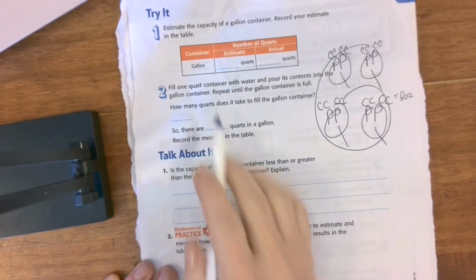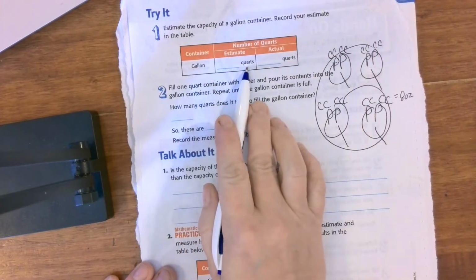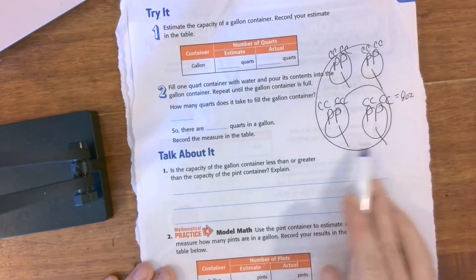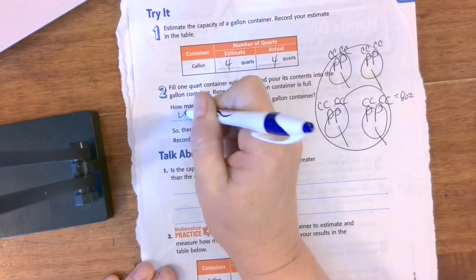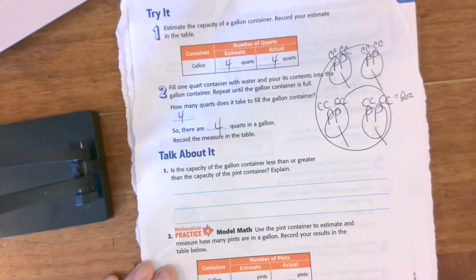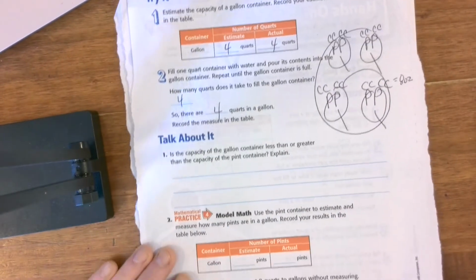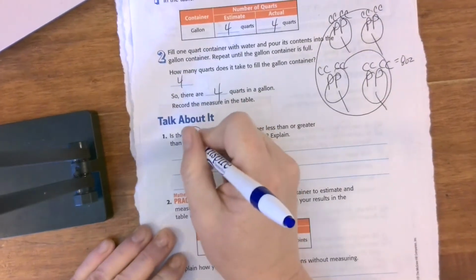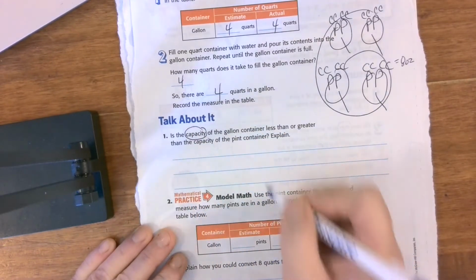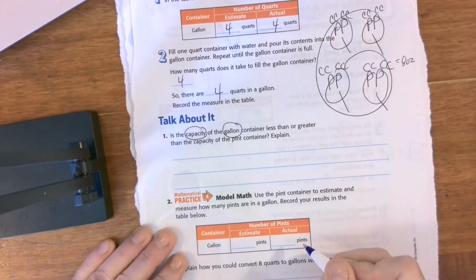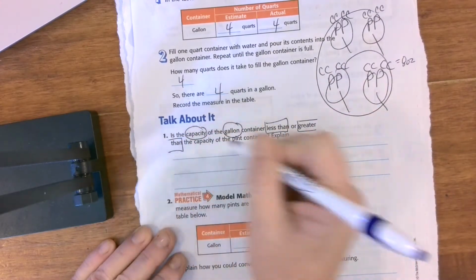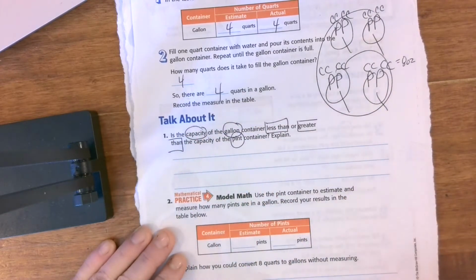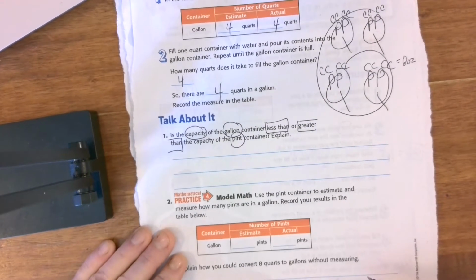All right, the number of quarts in a gallon, 4. Is the capacity of a gallon less than or greater than the capacity of a pint?